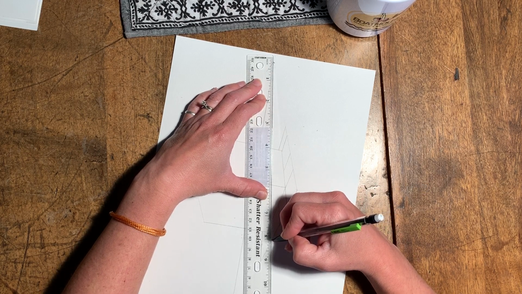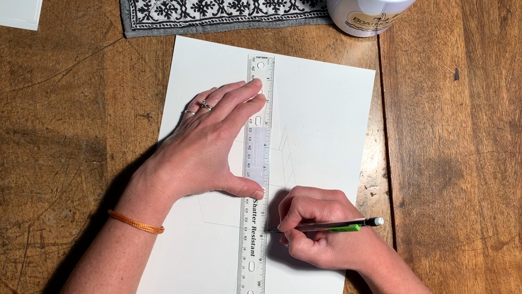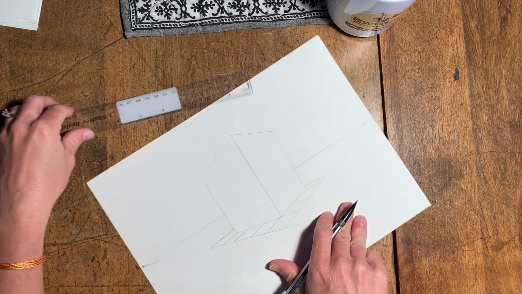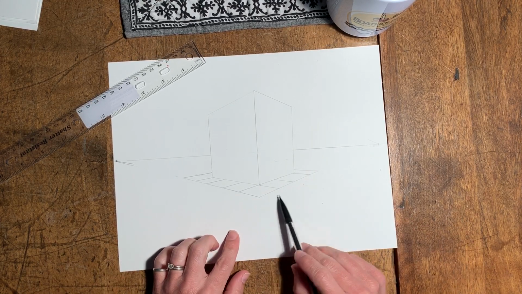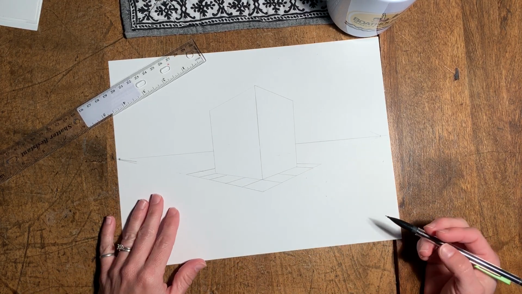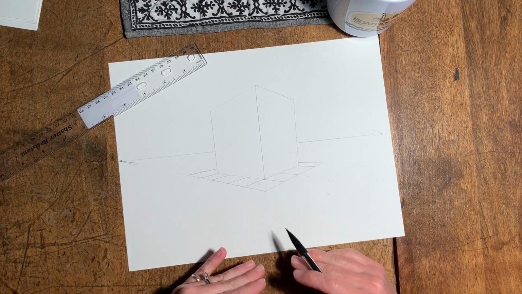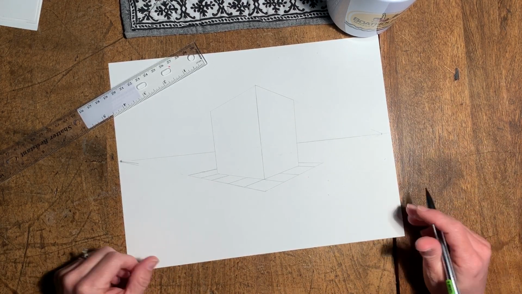And they could, of course, get a little closer as they go further back in space. I didn't really do that on the other side, but you get the idea there. Now it appears as though the sidewalk is headed in the right direction for the perspective that we've created.